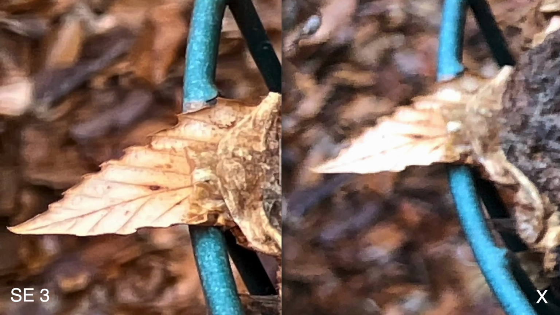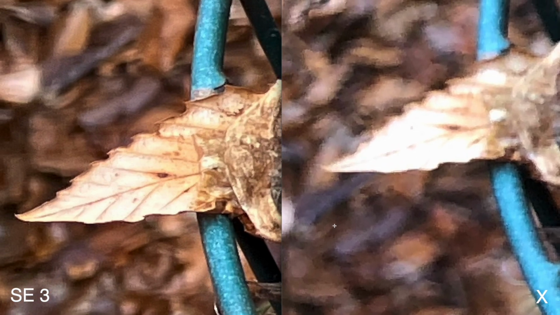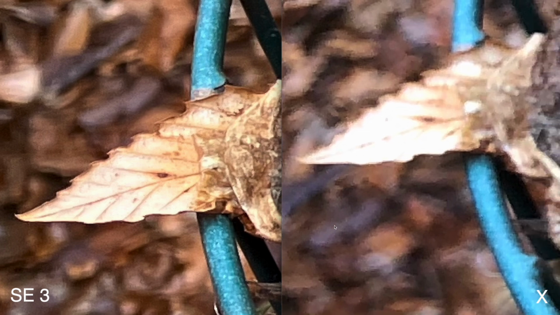Now, if we zoom into this leaf right here, you guys tell me, I don't think the iPhone 10 looks all that great, to be honest. These were stationary items, they weren't moving around. And again, I try my best to take these photos in the same exact conditions.